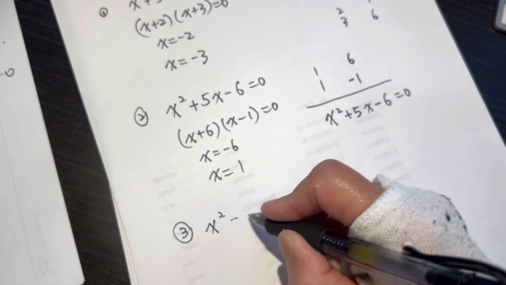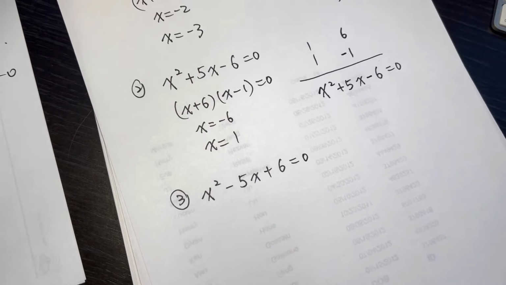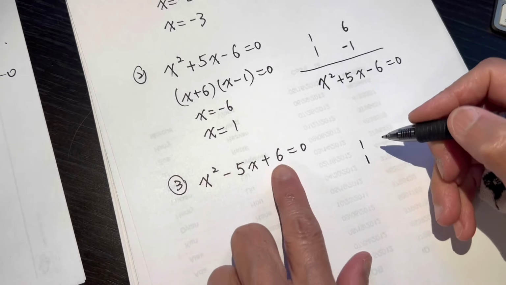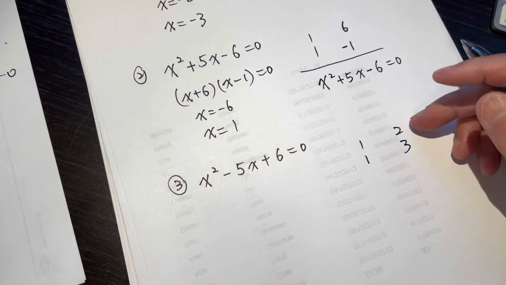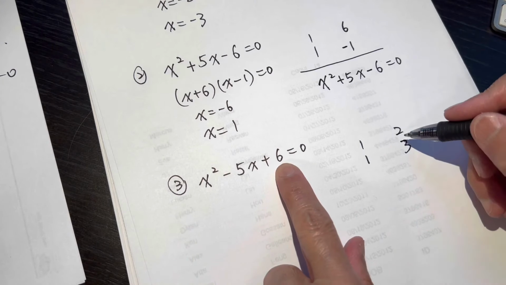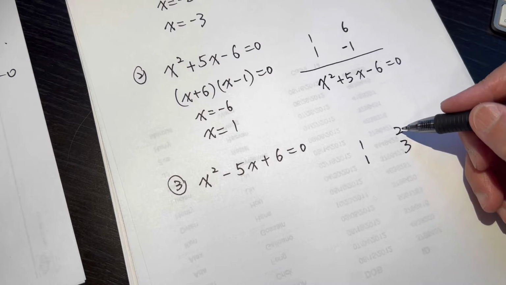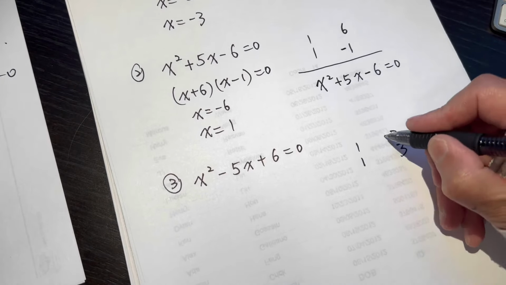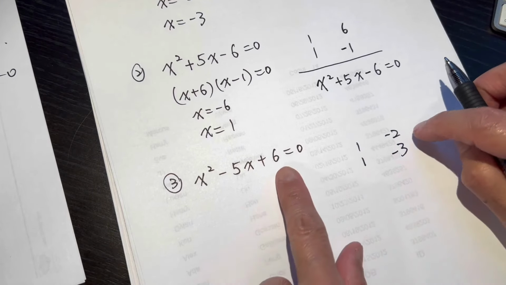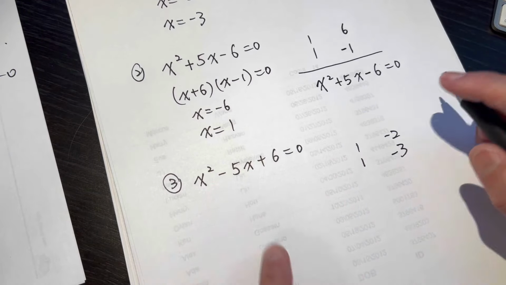Okay, this is question 3. X squared minus 5x plus 6 equals 0. 1 times 1, and 6 is 2 times 3. How do I know it's 2 times 3, not 1 times 6? Because this is positive and you need negative: negative 2 times negative 3 is positive 6, and negative 2 plus negative 3 is negative 5.